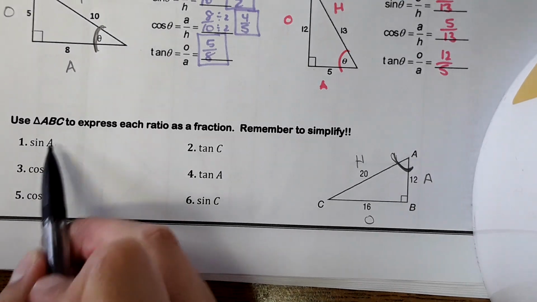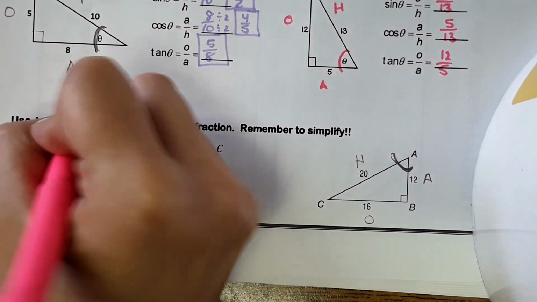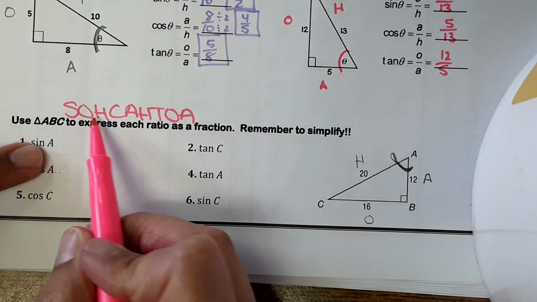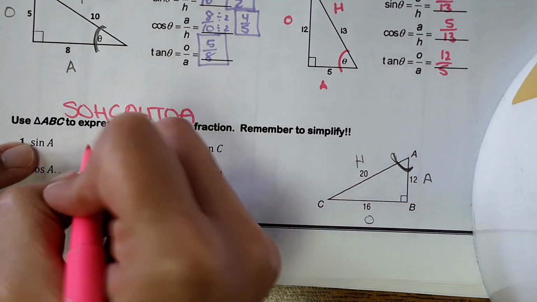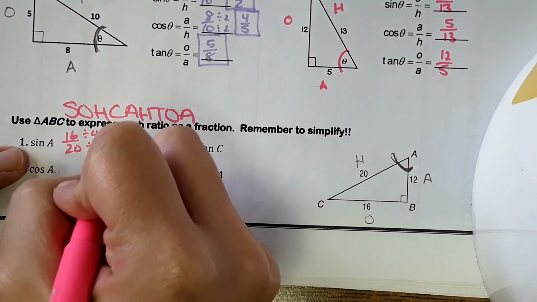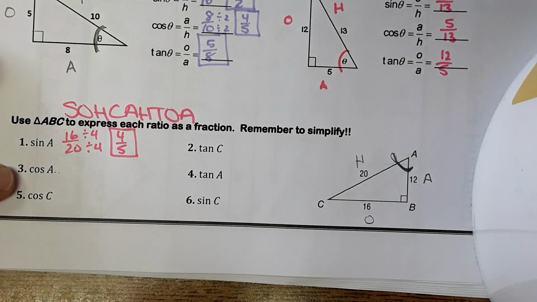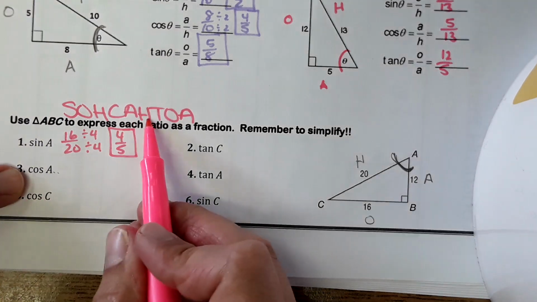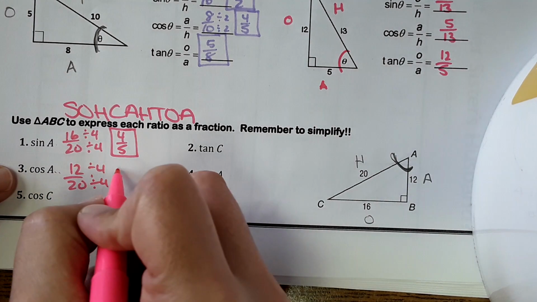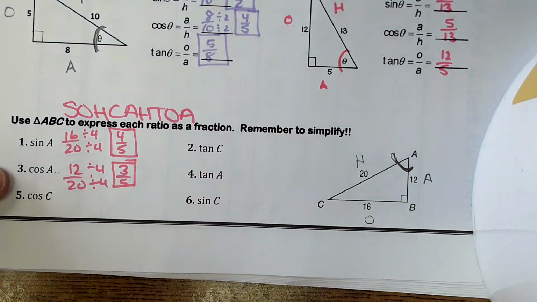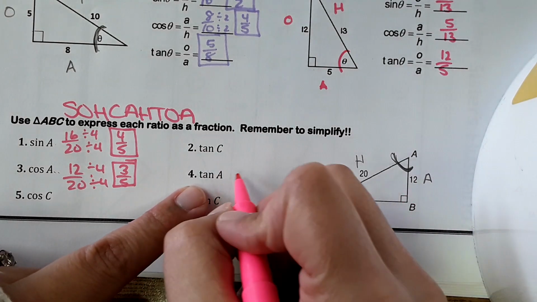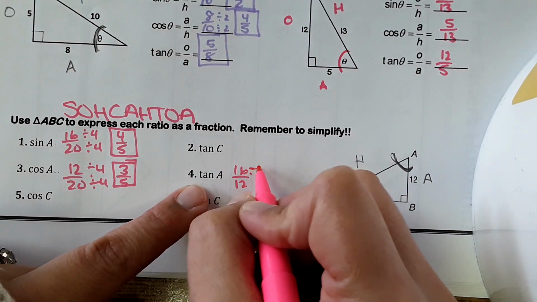And then I can find the ratios for all the ones that are A, and again, I'm using SOHCAHTOA and literally writing this down as a reference as I do these. So sine of A, opposite over hypotenuse, so that would be 16 over 20, which would simplify to 4/5. Then cosine of A, adjacent over hypotenuse, 12 over 20. And tan of A, opposite over adjacent, 16 over 12.